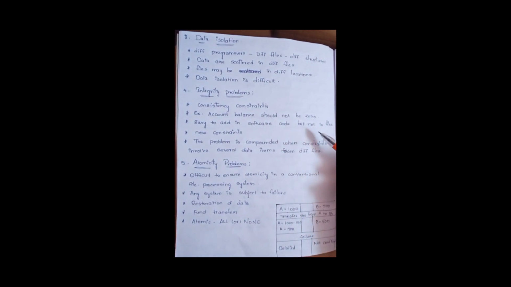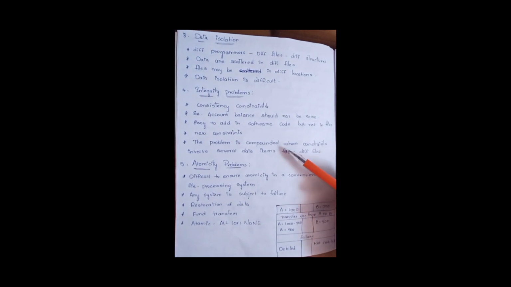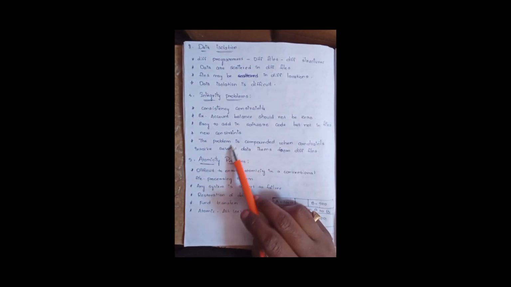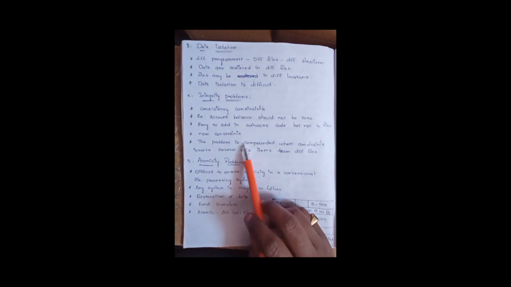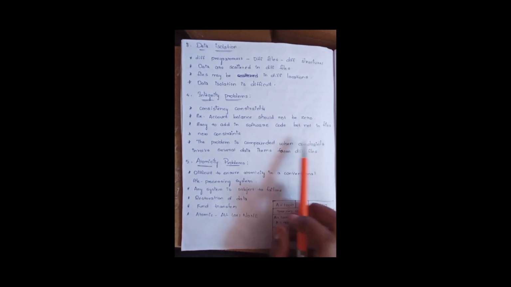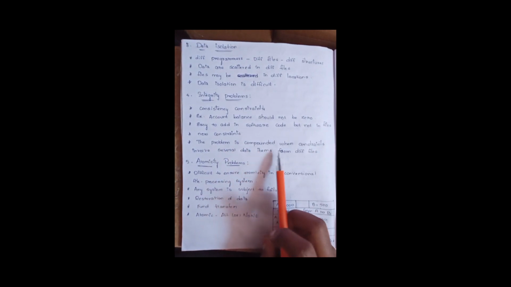Think we have enforced some constraints and suddenly we want some new constraints. Again, this is also a problem in the file system. And one more big integrity problem with the file system is that the problem is compounded when constraints involve several data items from different files. Imagine our data is carried in different files, and obviously it is stored in different locations. In such a case, enforcing constraints is not easy with file systems.